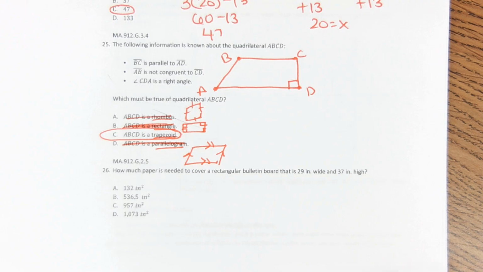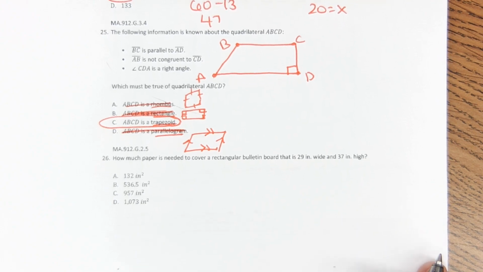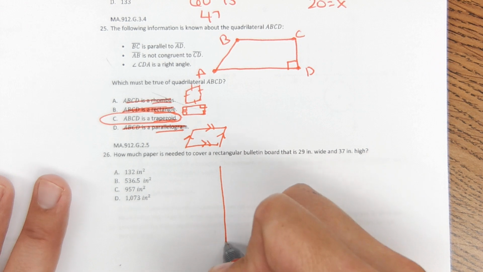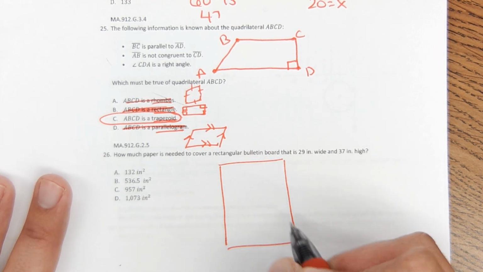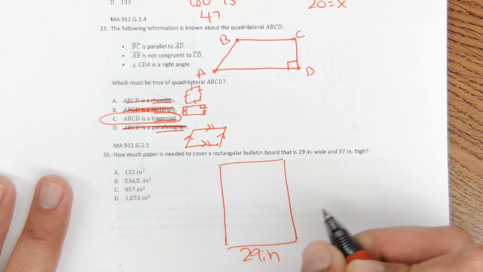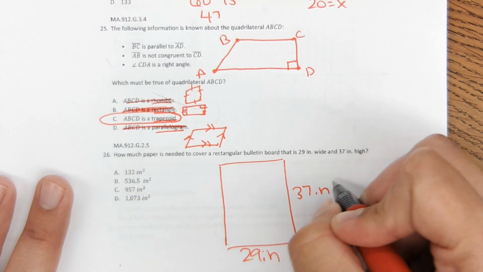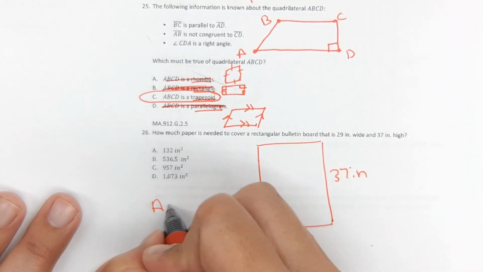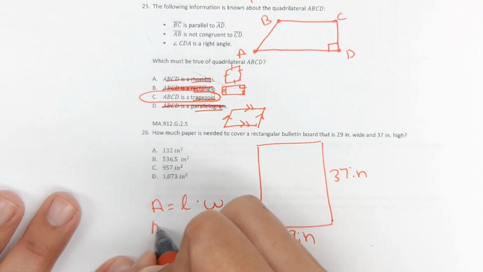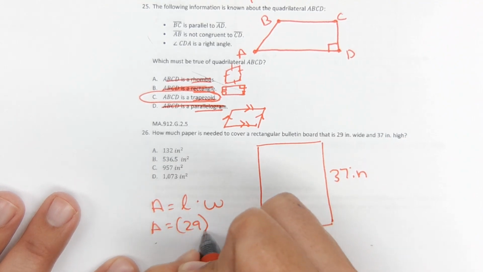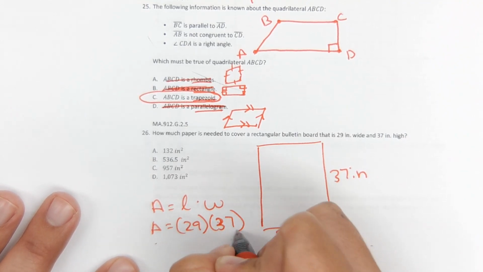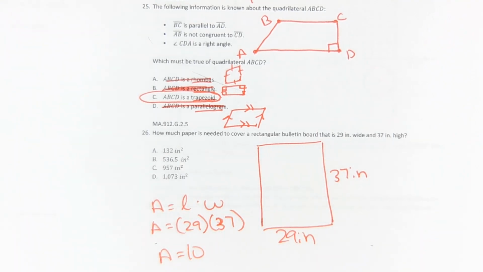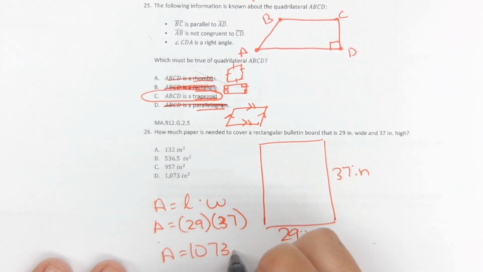26. How much paper is needed to cover a rectangular bulletin board that's 29 inches wide, 37 inches high? Well, rectangular bulletin board, 29 inches wide and 37 inches high. We need the area. Area of a rectangle is just length times width. So 29 times 37 equals 1,073 inches squared.